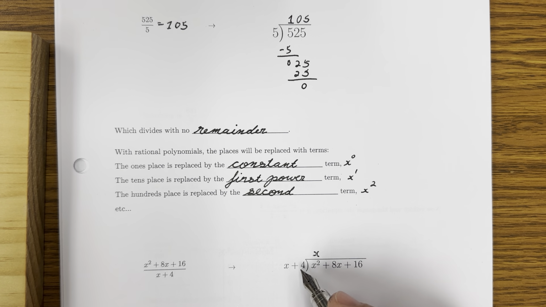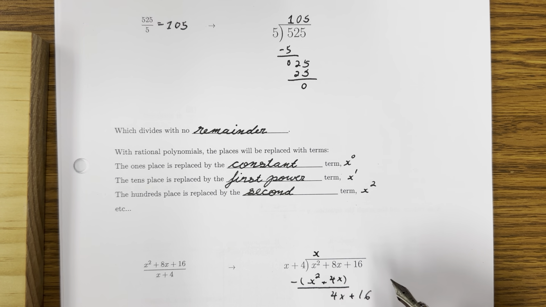X times x is x squared. And so then we come down here, x times x is x squared plus 4 times x. Do not forget to multiply the second term. And then we subtract that through. 8x minus 4x is 4x. Drop the next term, and we got 4x plus 16. X goes into 4x a grand total of 4 times. And so x times 4, that's 4x. And then 4 times 4, that is 16, giving us a remainder of 0.